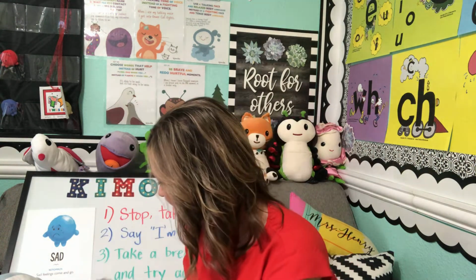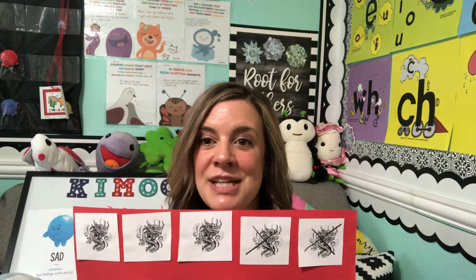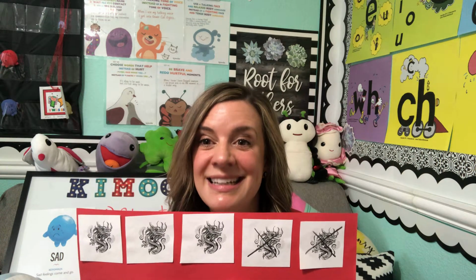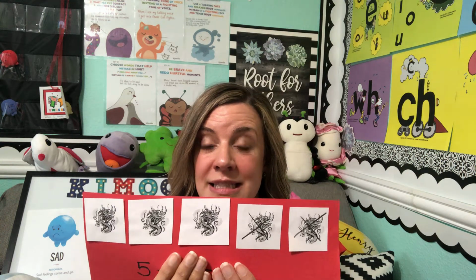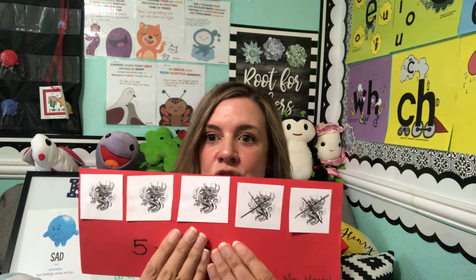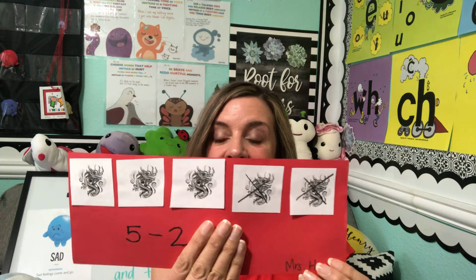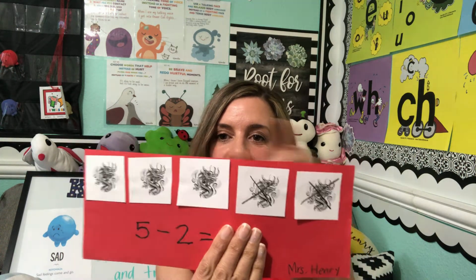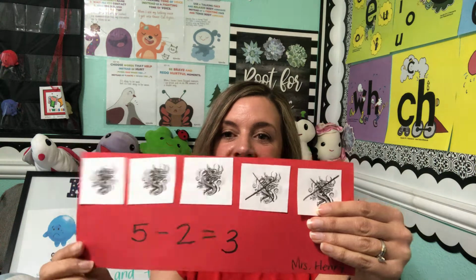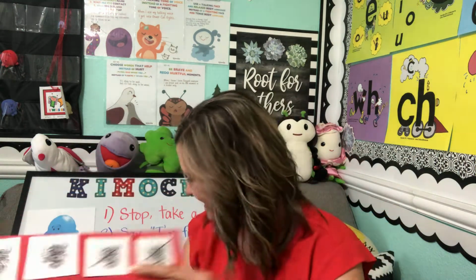So let's do another example. Okay, so what's the number sentence for this? Yeah, there are 5 fire-breathing dragons in the Chinese New Year parade. 2 of those dragons fly away. How many are left? 1, 2, 3. So 5 minus 2 equals 3. Awesome.